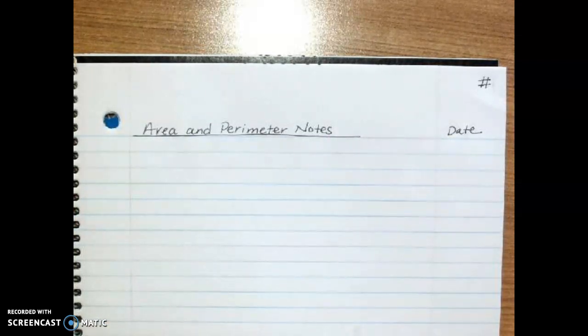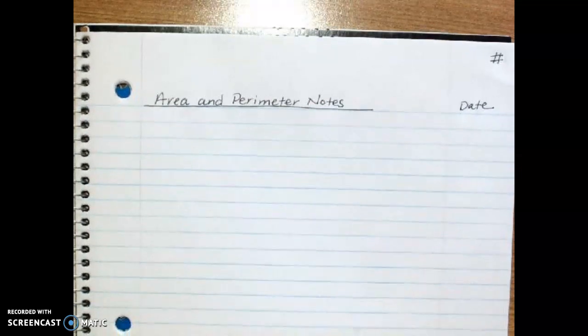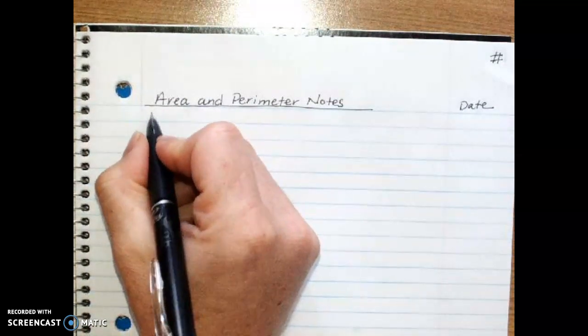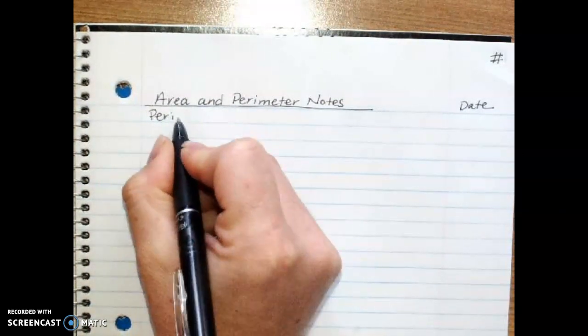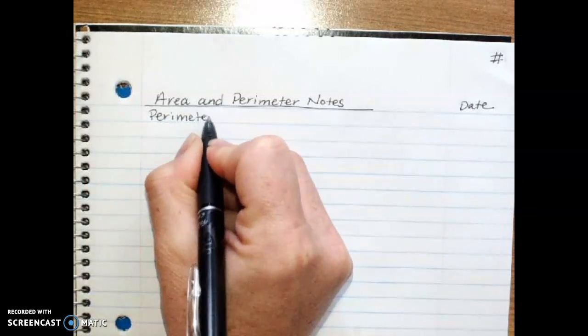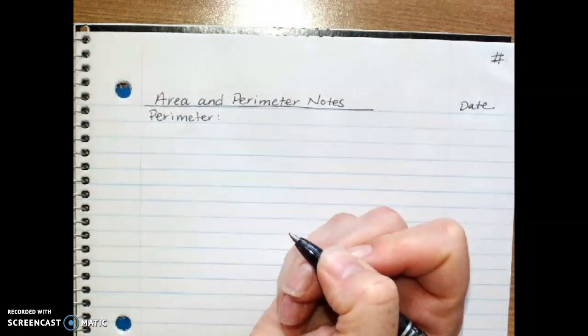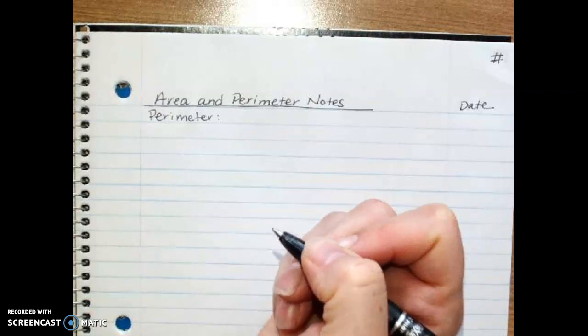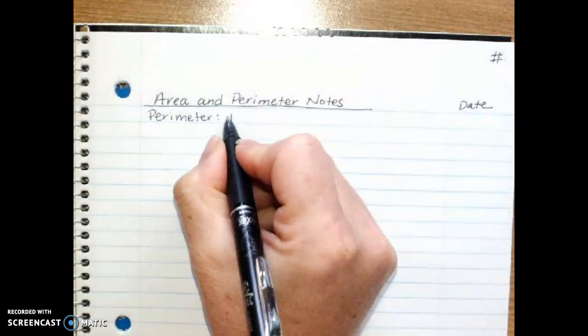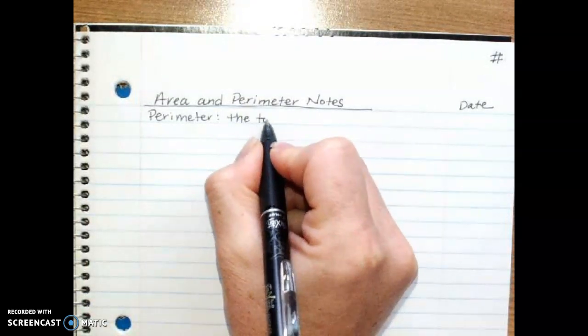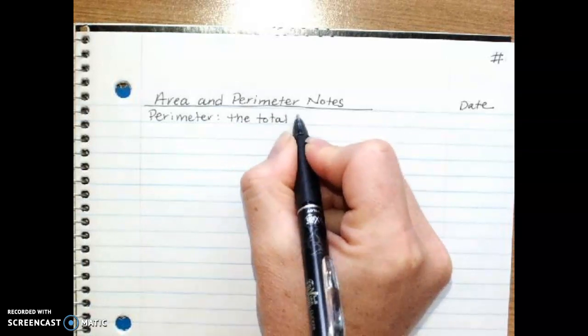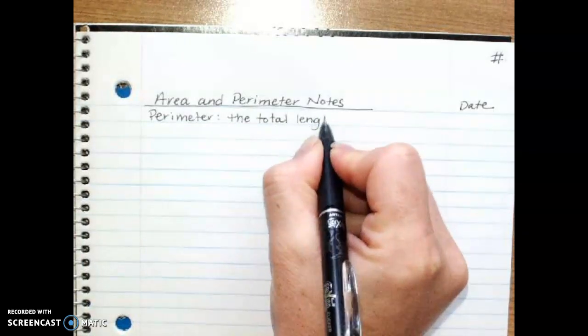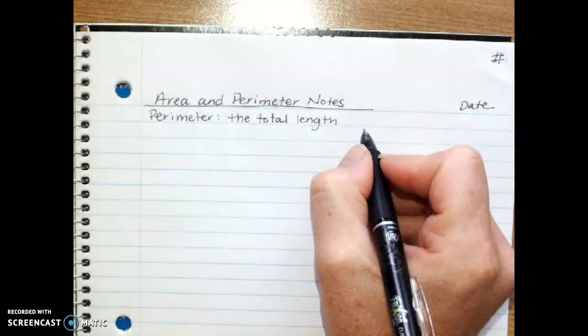First, we're going to write a definition for perimeter. Please write the word perimeter and a colon. Perimeter is the total length of the boundary around a shape.